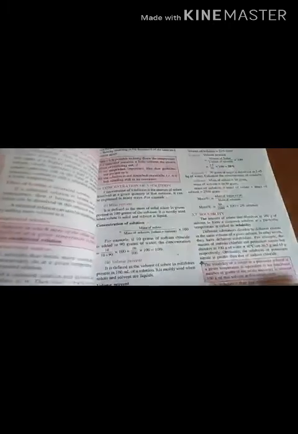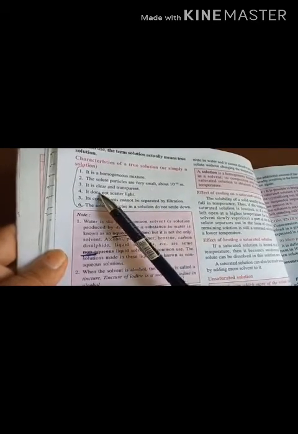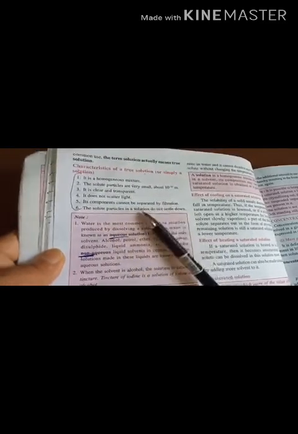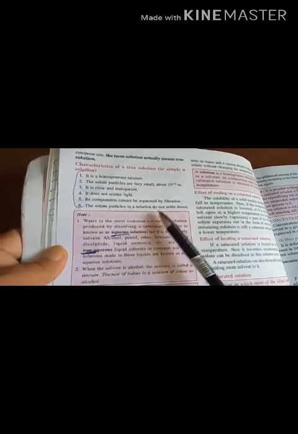So what are the characteristics of the true solution? Now see, look at page number 38. The true solution is a homogeneous mixture and the particle size is very small and it is clear and transparent. It does not scatter light and its components cannot be separated by filtration, and the solute particles in a solution do not settle down.